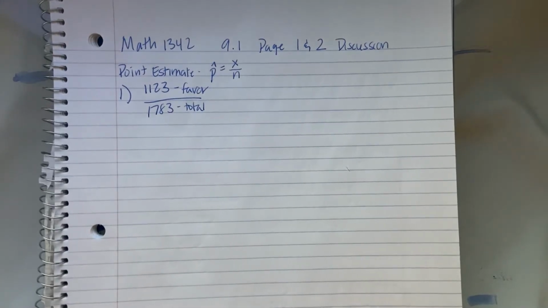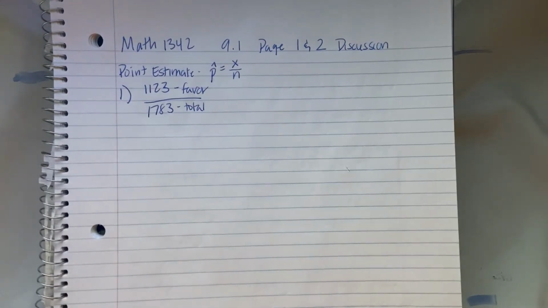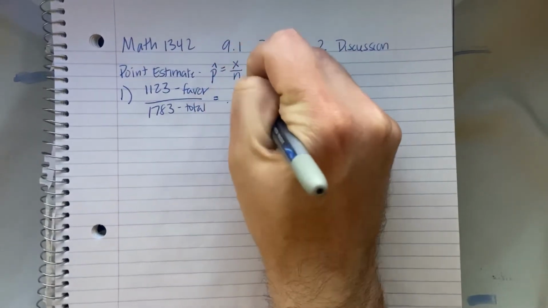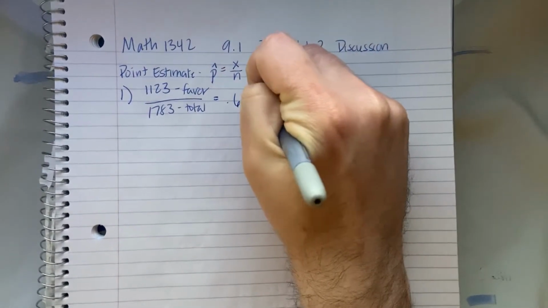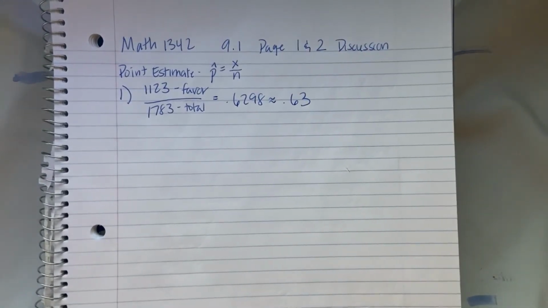So what does that mean? Well, you just divide the two numbers to get the actual decimal representation. So 1123 divided by 1783 is 0.6298. If it doesn't tell you to round, let's round this approximately to 0.63. So that would be what a point estimate is. Not super hard. It's just really the proportion, which isn't so bad.